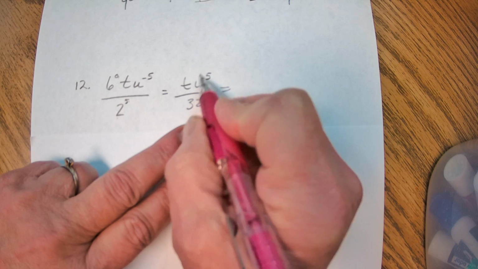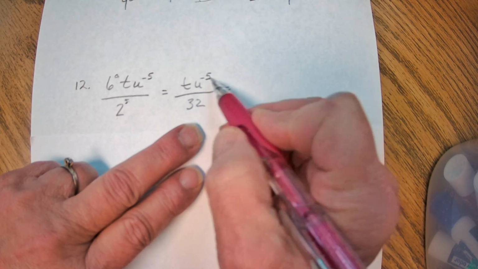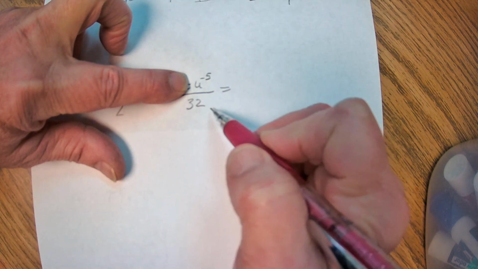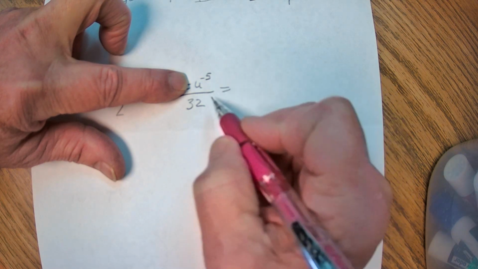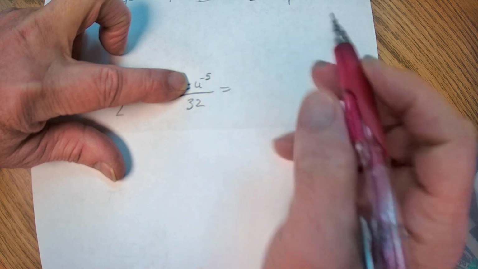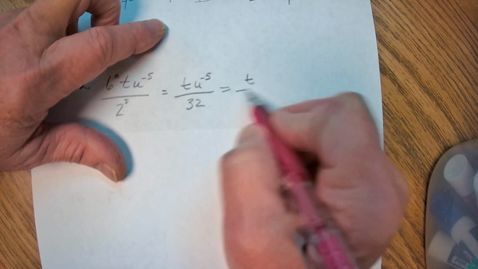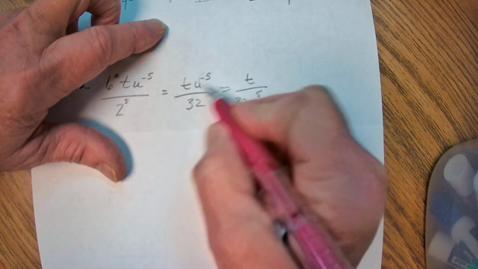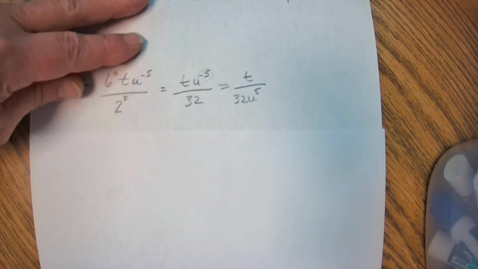And now I have this negative exponent, right? So when you already have a fraction set up and something up here has a negative exponent, then I have to bring it down. I have to trade places, and then the exponent becomes positive. If that negative exponent was down here, then I would have to move it up. So t stays on top, and then 32 and u to the fifth has to come down because it's a negative exponent. And that's all I can do with that.